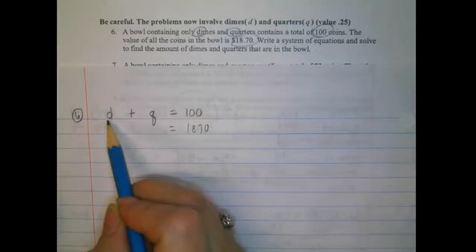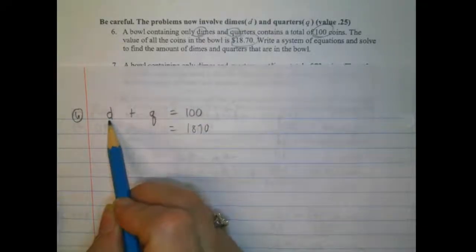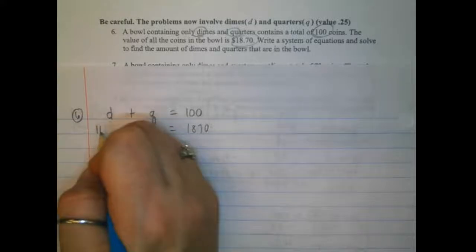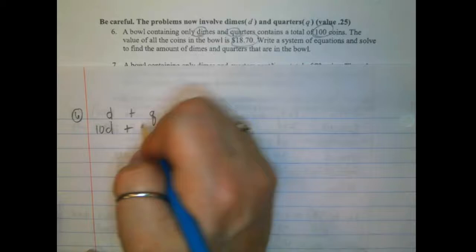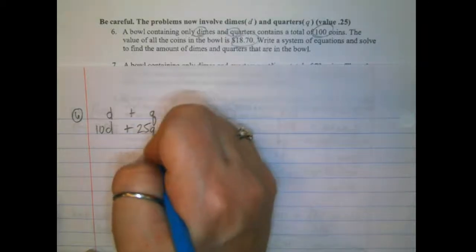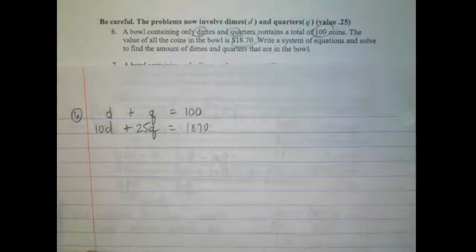What is my value of dimes? How much is it? 10. So we're going to say 10D, right? And what is my value of a quarter? And we're going to say plus 25Q. All right, so far so good.